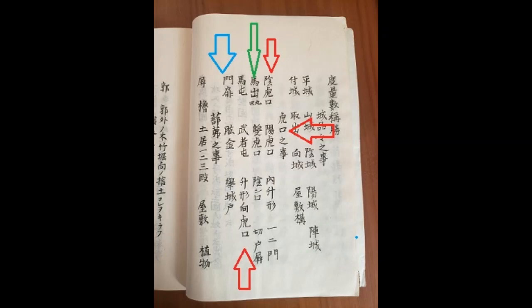So on your screen you can see this page, and the red arrows are pointing to types of castle entrances. You see it says Tiger's Mouth, and Tiger's Mouth is a samurai word for a castle entrance. And then the green arrows are pointing to the Umadashi, which we discussed in a previous video. And then the blue is pointing to a type of gate. So that's what's on this page. As you can see in the original document, it just lists the different terms.